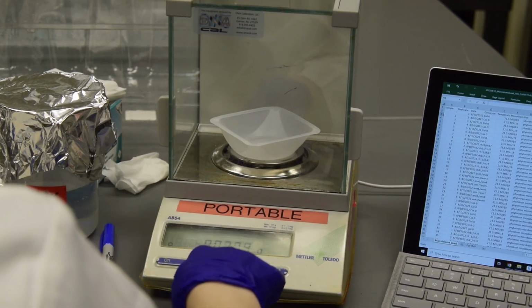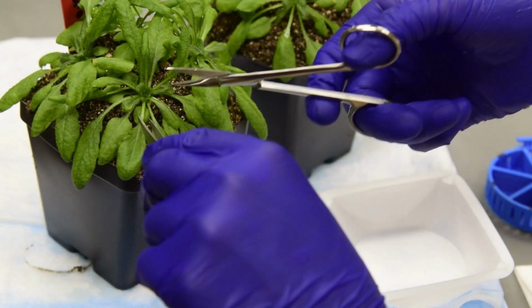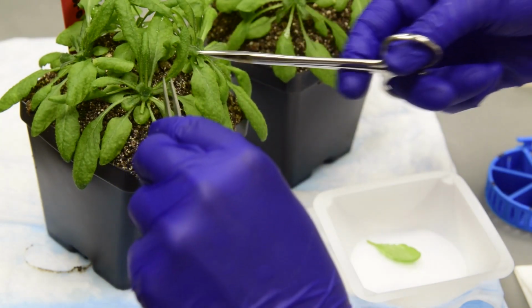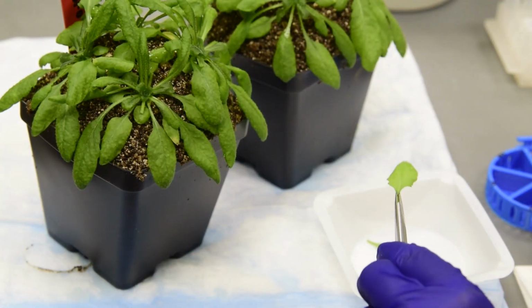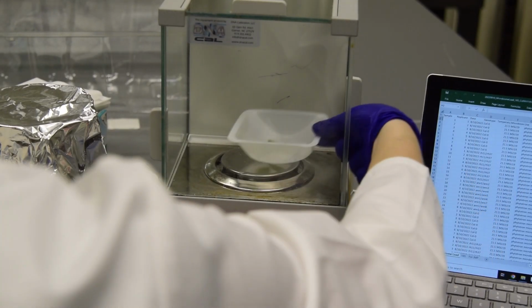Zero the balance before sampling leaves. Cut leaves from the plants, leaving enough petiole to handle without damaging the leaf surface. Pat leaves dry using a lab wipe. Mass the leaves using the zeroed balance and record the value.